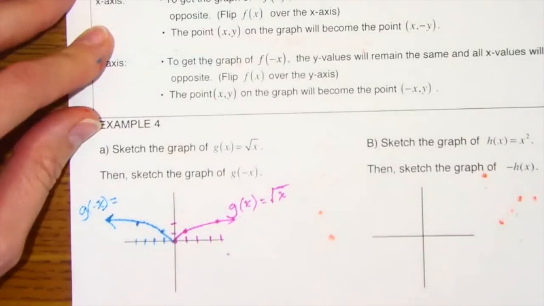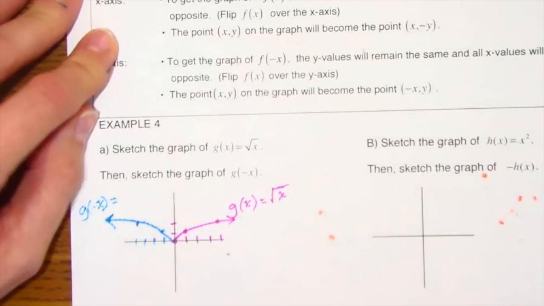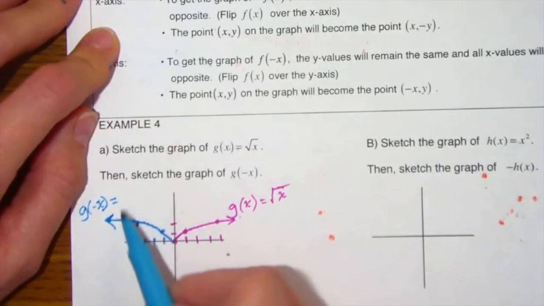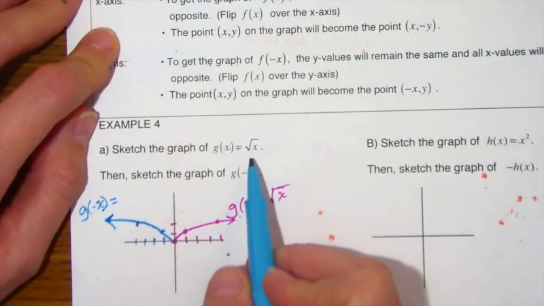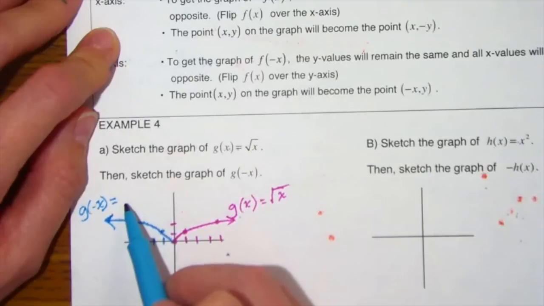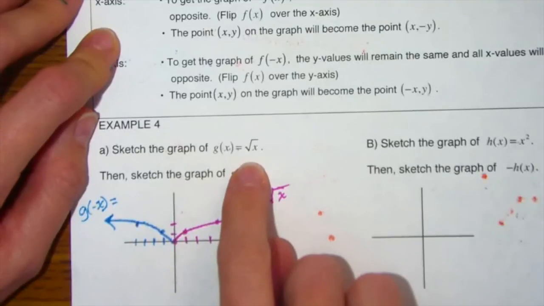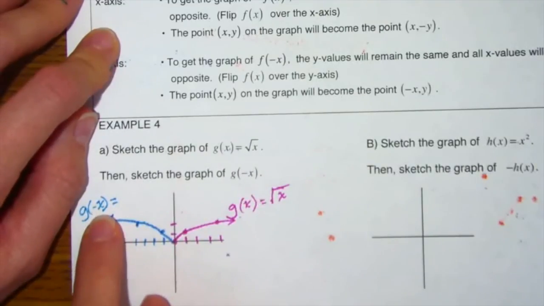If I have g of negative x, what does my equation actually look like? I did have root x. What would be my new equation? Negative root x. But if I have negative root x, is it on the inside of my function or on the outside? This is the inside: square root of negative x.